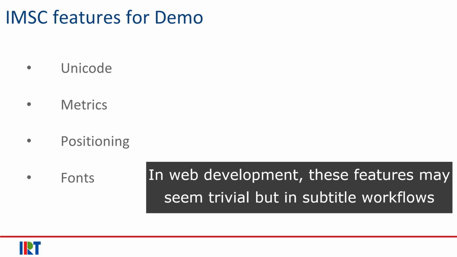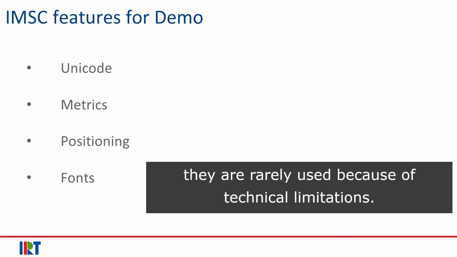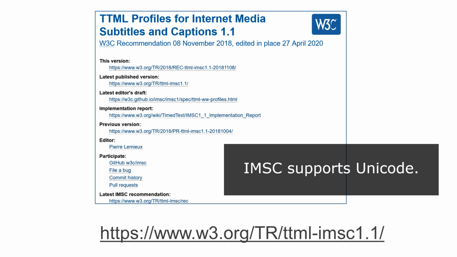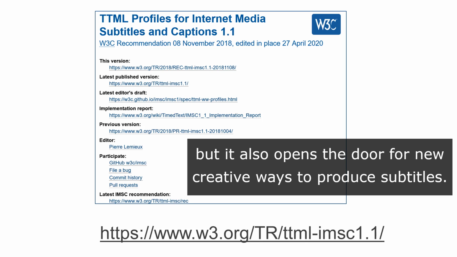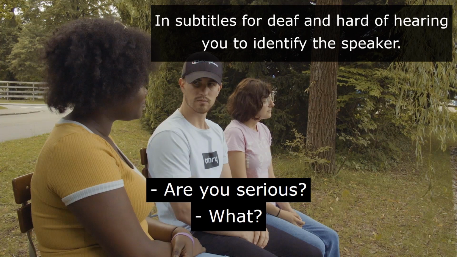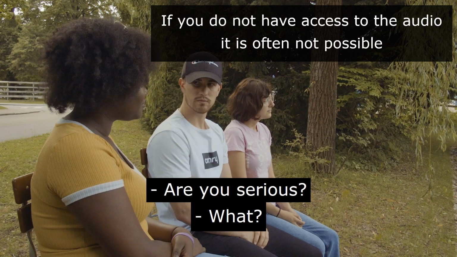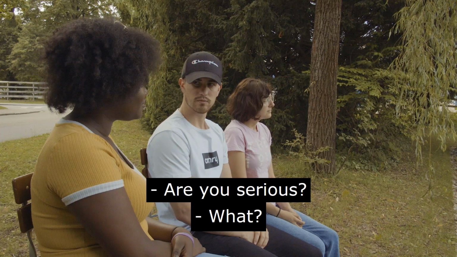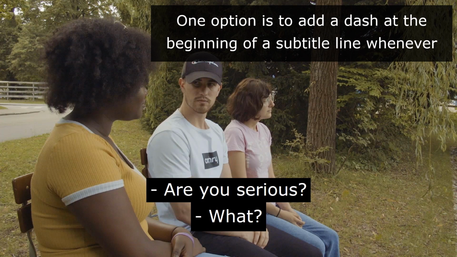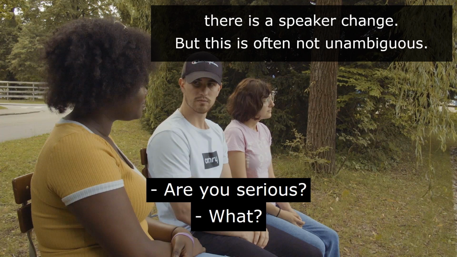In web development, these features may seem trivial, but in subtitle workflows, they are rarely used because of technical limitations. IMSC supports Unicode. This is of course a breakthrough for internationalization, but it also opens the door for new creative ways to produce subtitles. In subtitles for deaf and hard of hearing, you need to identify the speaker. If you do not have access to the audio, it is often not possible to relate the subtitle to the speaking person. One option is to add a dash at the beginning of the subtitle line whenever there is a speaker change. But this is often not unambiguous.